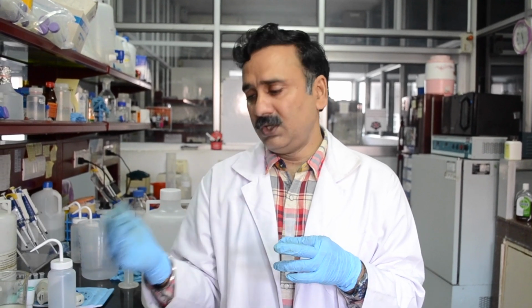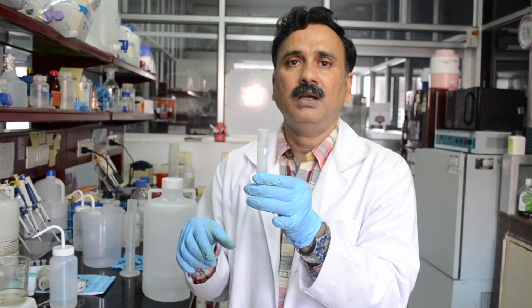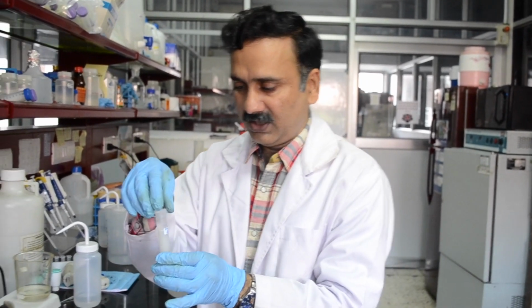In case you are interested to keep your protein in some buffer conditions, for example, if it is not very stable in water, then you can equilibrate the column with a particular buffer. So let's start the naphthalene column mediated desalting.